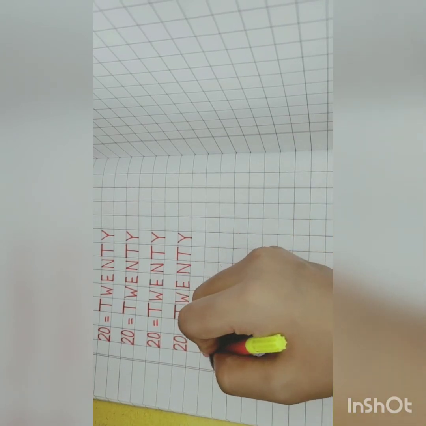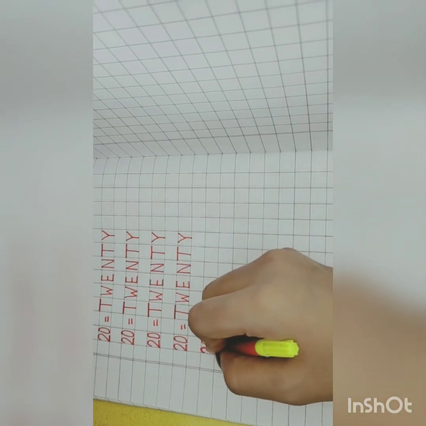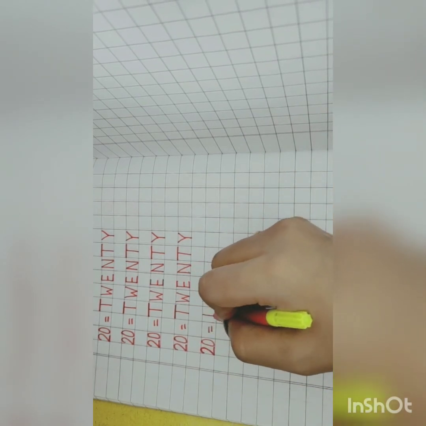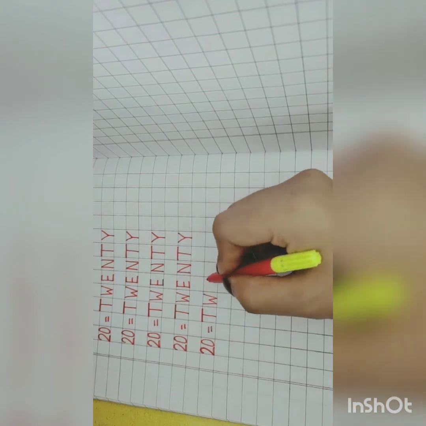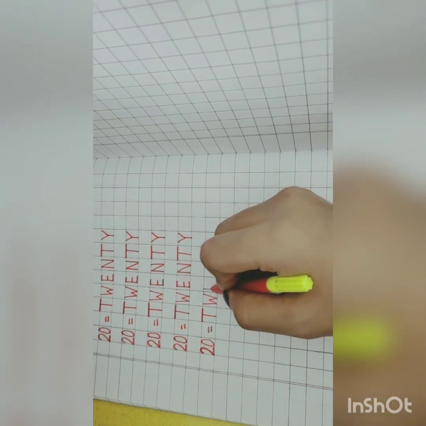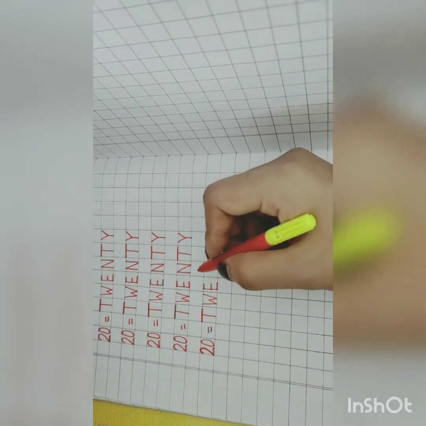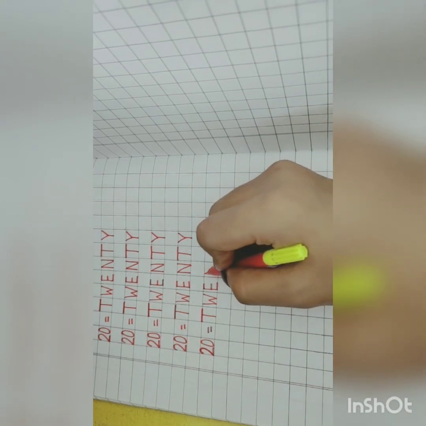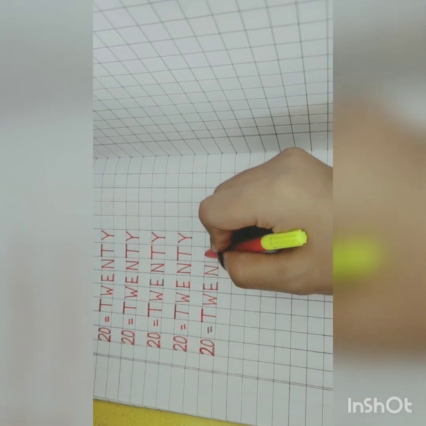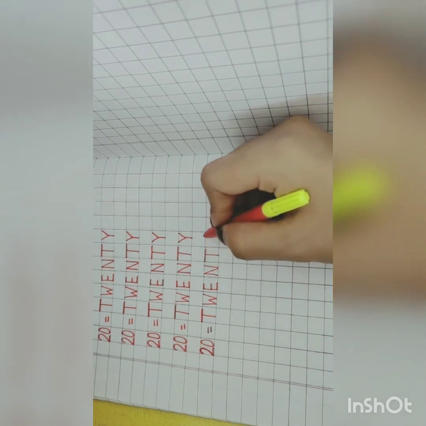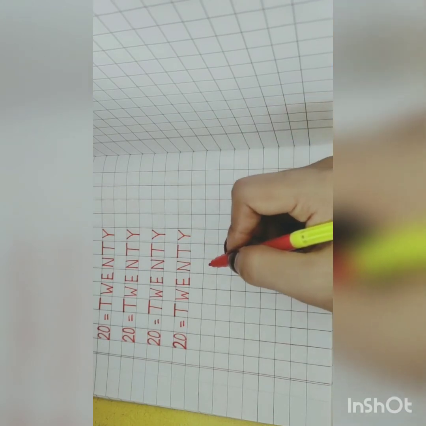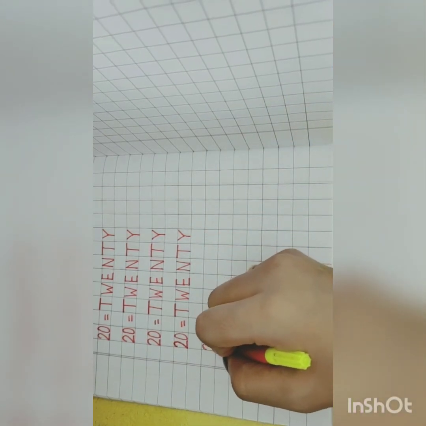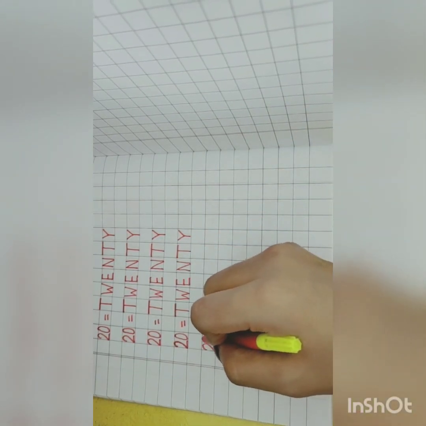20. Spelling of 20 is T W E N T Y, 20. Again. 20.